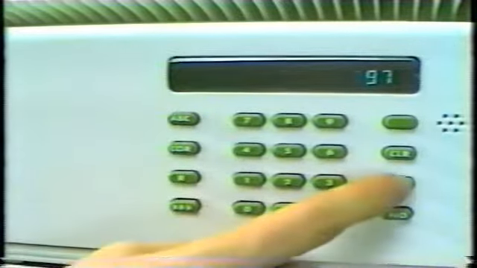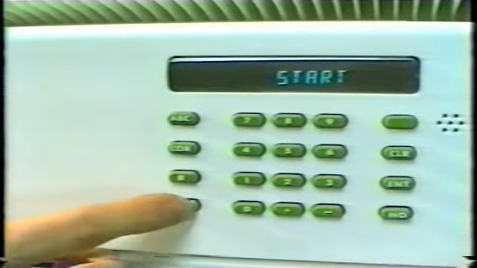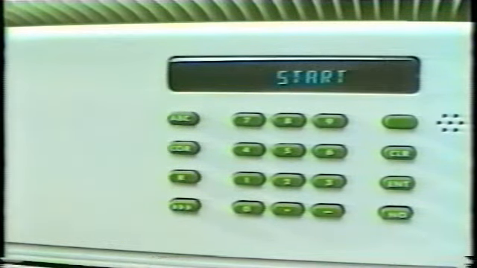Enter in cast on 97. This is our test. This is our test for selection errors. Then press the arrow key and that will take us to cast on. Press enter and put it in starting position.